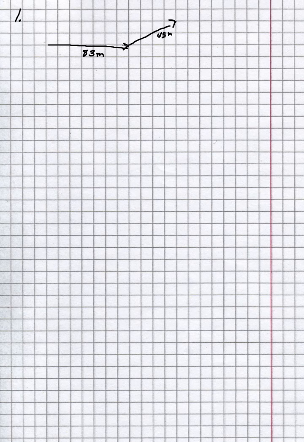Now, in order to solve one of these problems, let's put our resultant in here. Here's our resultant. So we're trying to find the length of this, that would be our magnitude, and the direction of this vector here. In order to solve these kinds of problems, we have to have a right triangle, and you can see that at this point we don't have one.